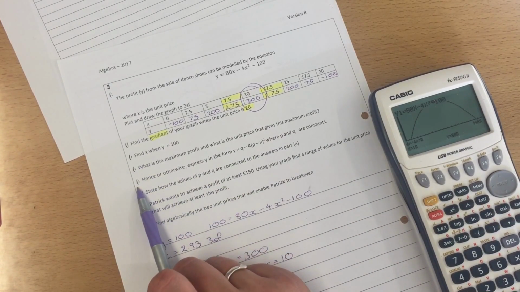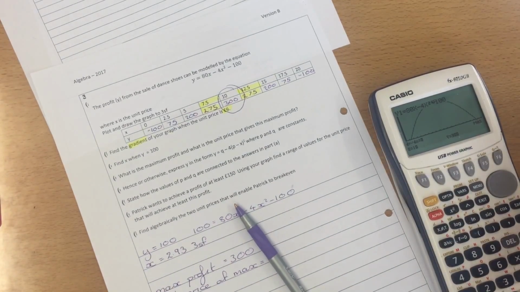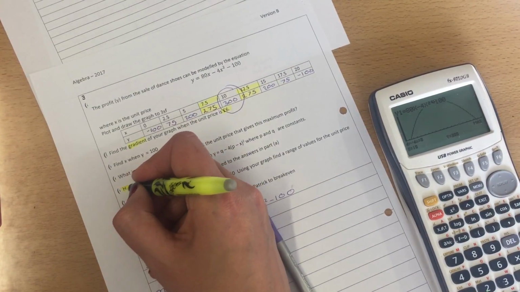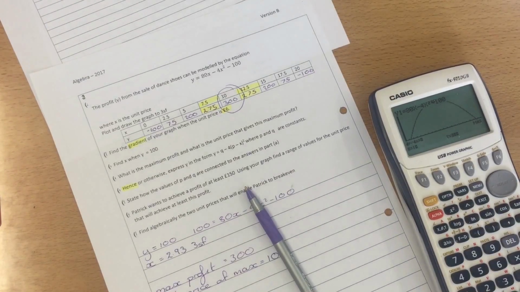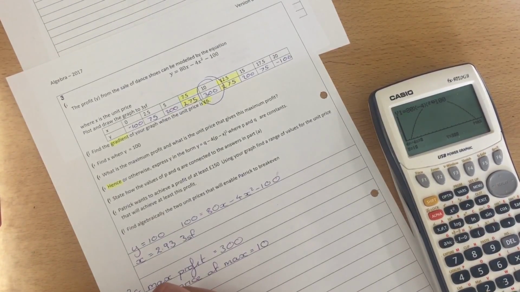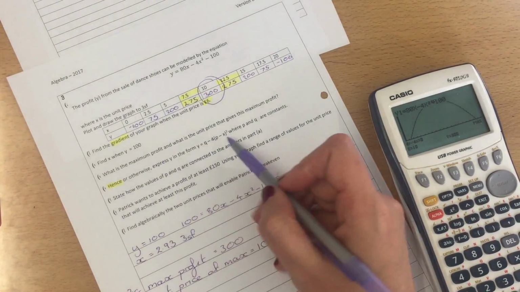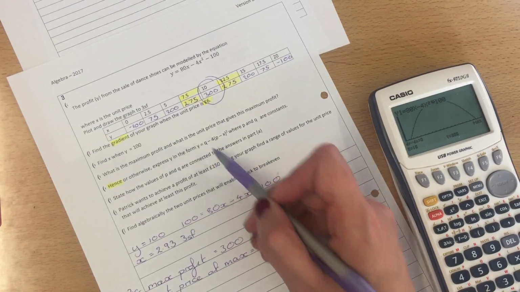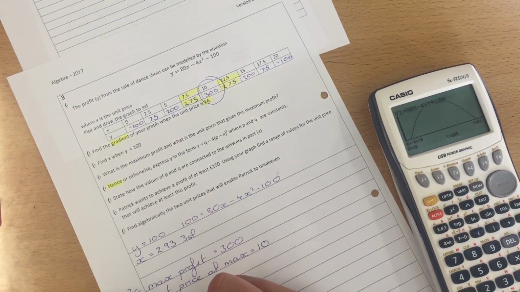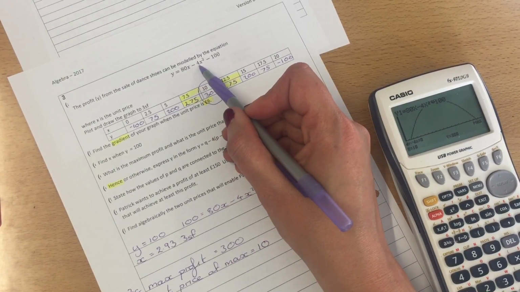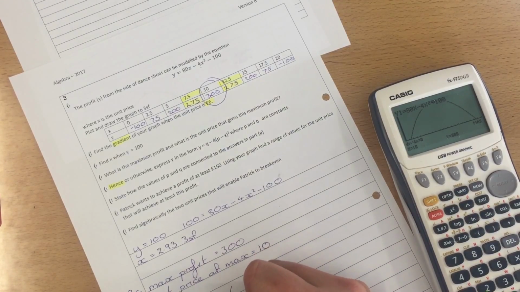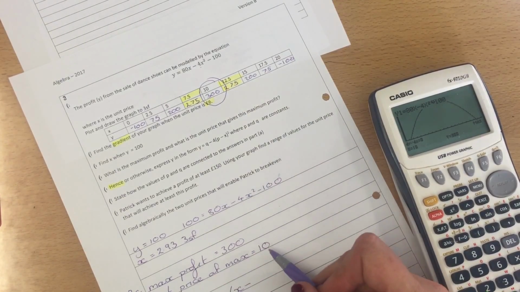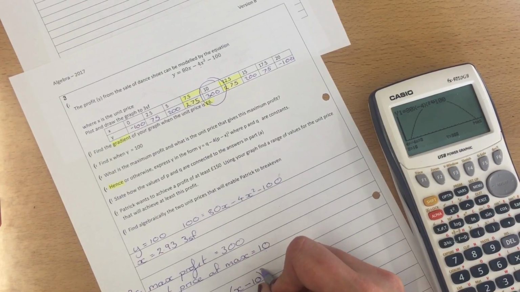Right, hence or otherwise. In exam speak, hence basically means use what you've just done. So 3D, we have y equals q isn't in with the x, so that'll be our y value at the maximum, minus 4, which is what you found in front of your x squared, times brackets x minus value at the maximum squared.